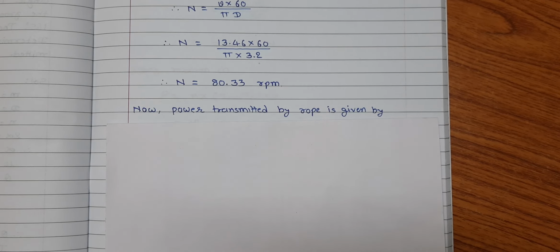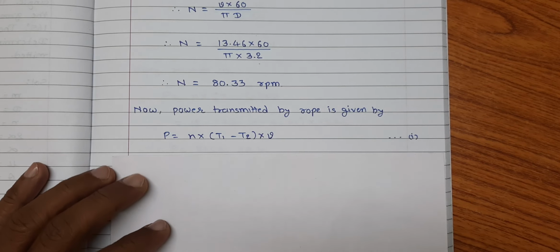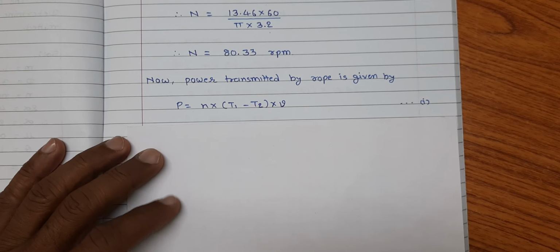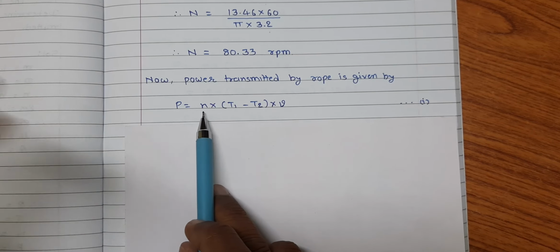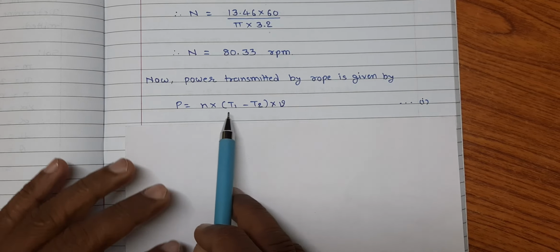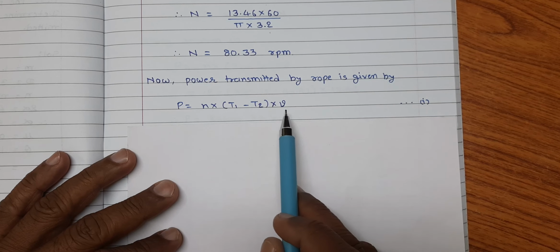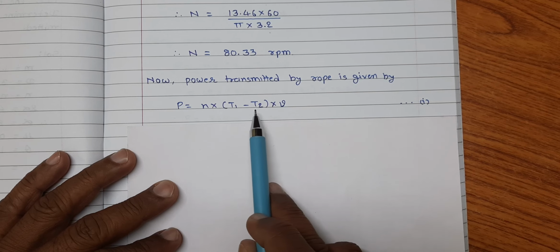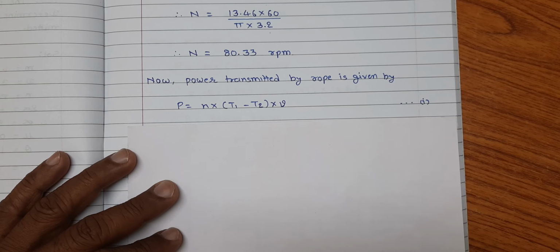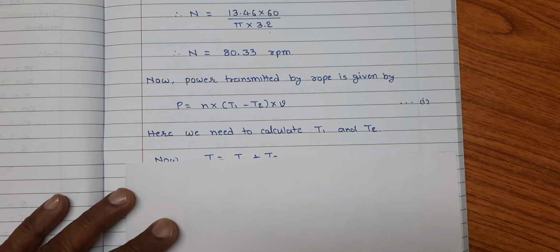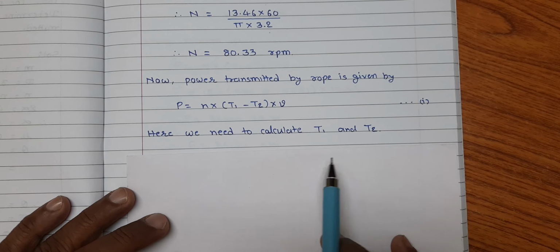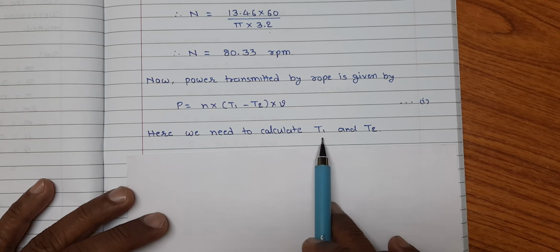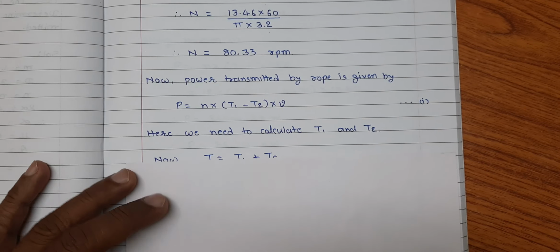Now we know that the power transmitted by rope is given by P is equal to n, that is number of ropes, into T1 minus T2 into v, where T1 is tight side tension and T2 is slack side tension and v is the speed of the rope. Here we need to calculate tension T1 and tension T2.